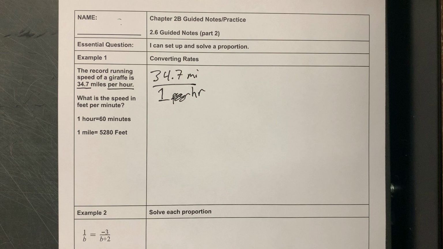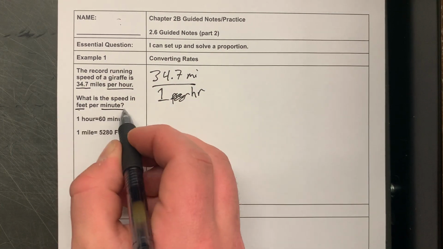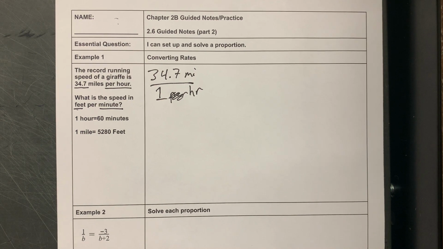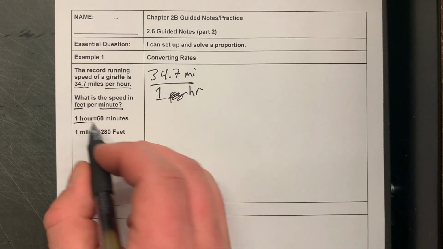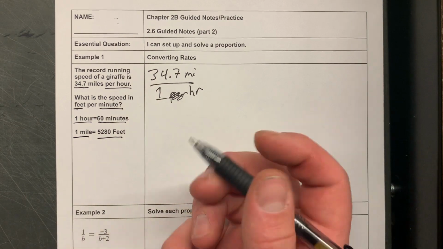It asked me, what is the speed in feet per minute? So that's two things that I need to change here. So I need to multiply and change my miles into feet, and I need to multiply my hours into minutes. Now, I have listed here that 1 hour equals 60 minutes and 1 mile equals 5,280 feet.